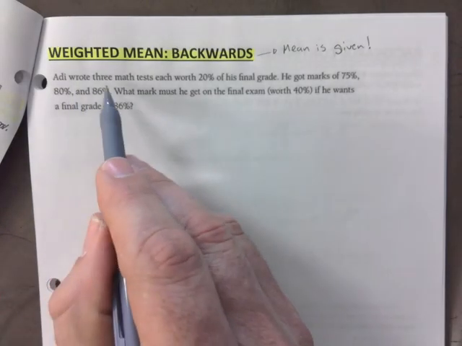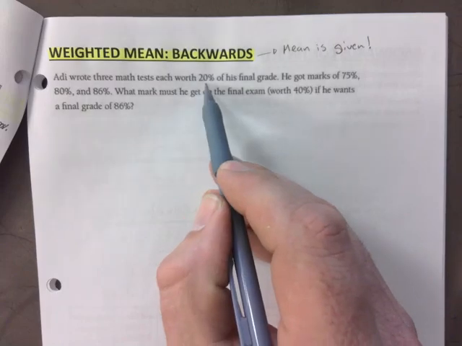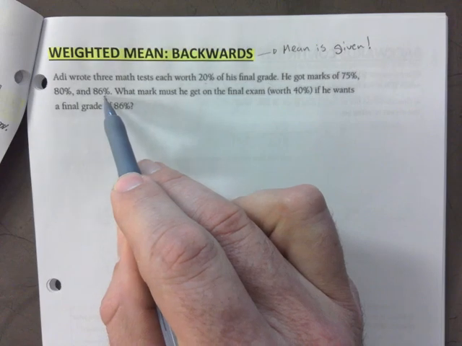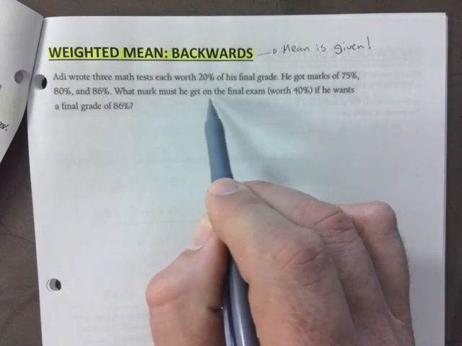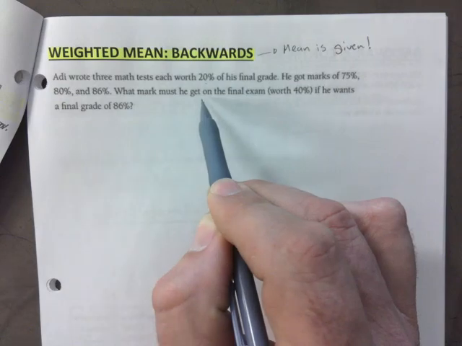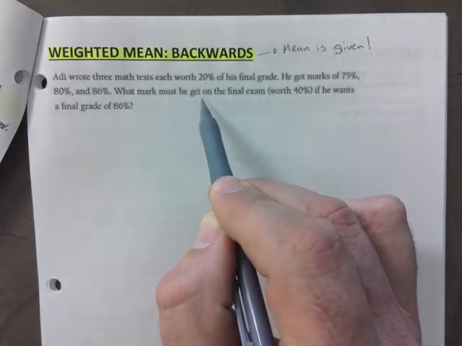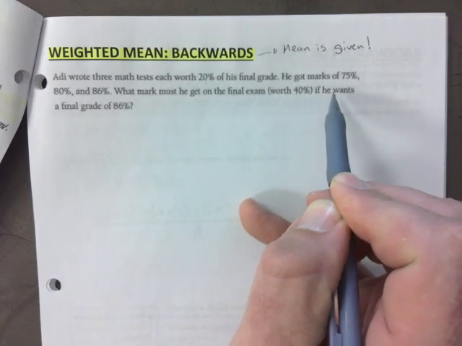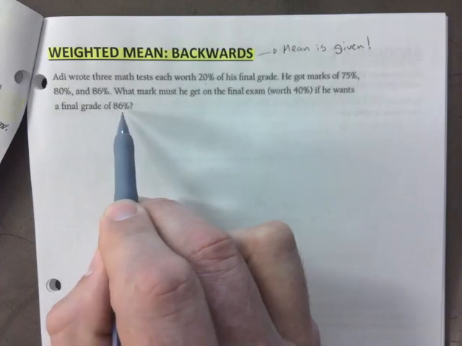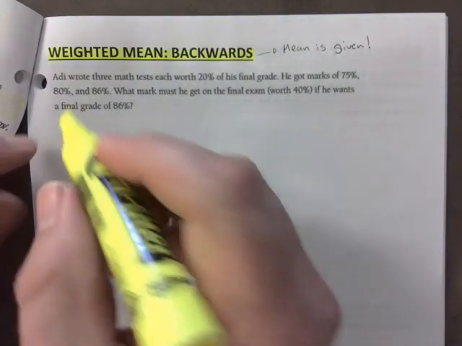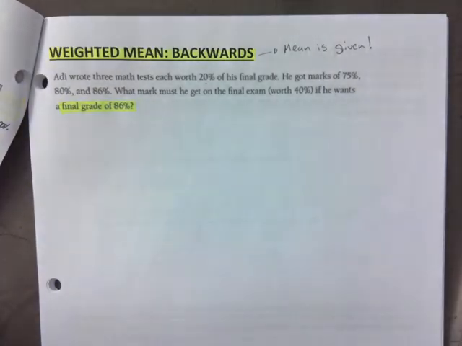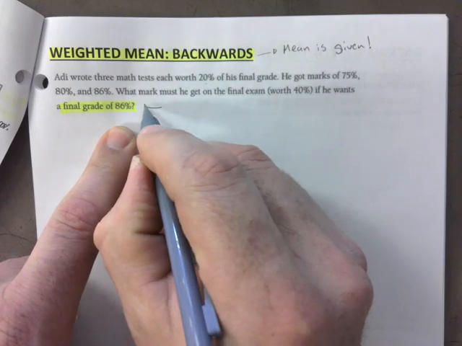So, Addy wrote 3 math tests, each worth 20% of his final grade. He got 75, 80, and 86. What mark must he get on the final exam, worth 40%, if he wants a final grade of 86? This is your mean, right there.